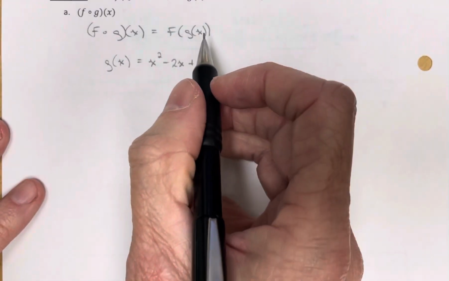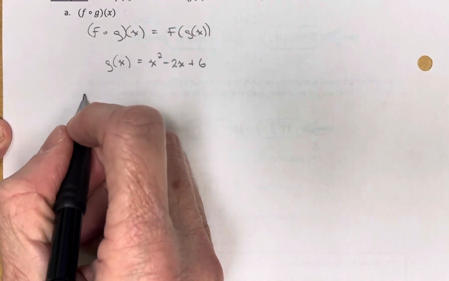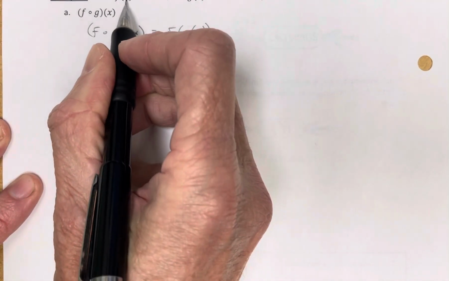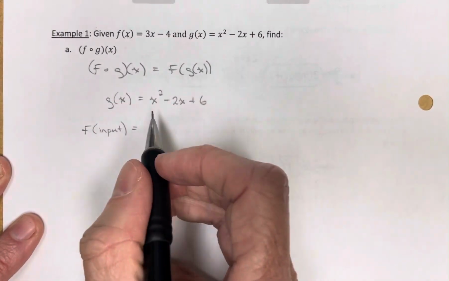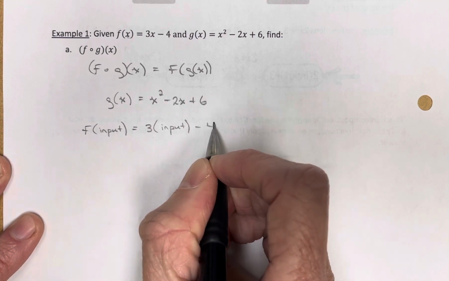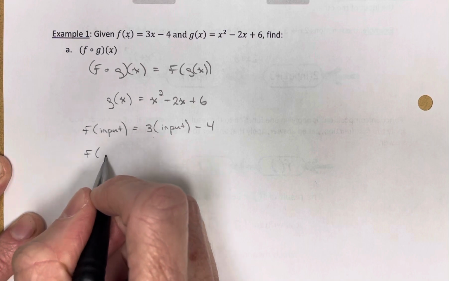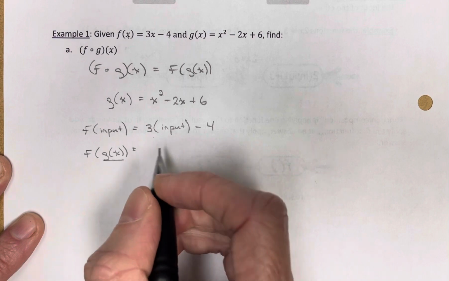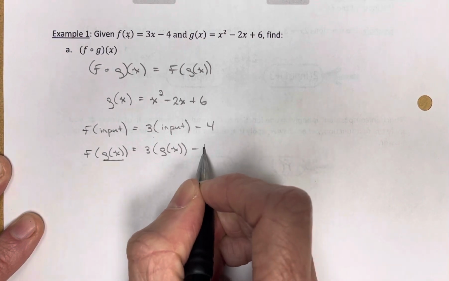Okay, now we're going to put this into the f function. The f function says, you give me the input. Here's the f function. Whoops, you can't see that. There we go. The input is here. I will multiply it by 3, and then I will subtract 4. Well, the input is the g function in this case, right? That's the input. So I'll put the g function in here, and then I'll subtract 4.